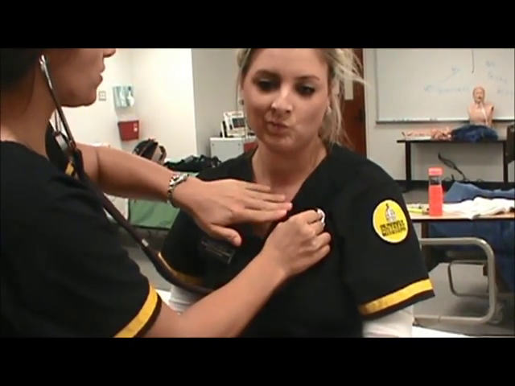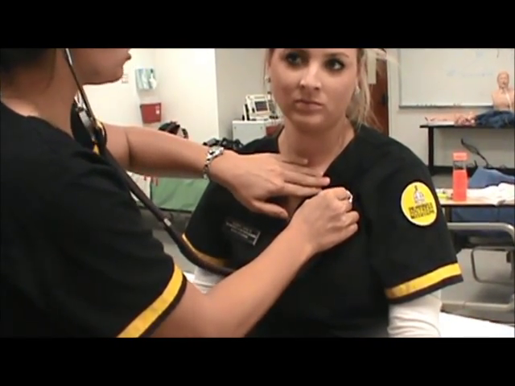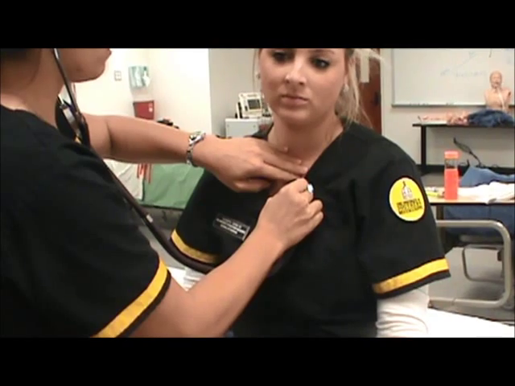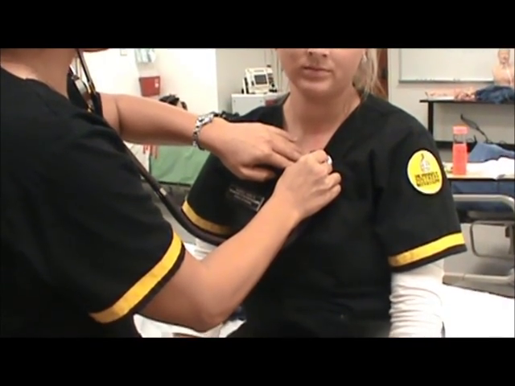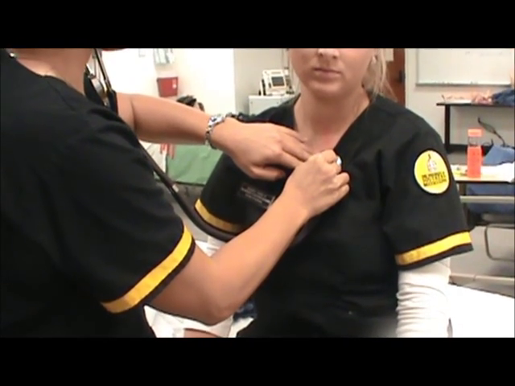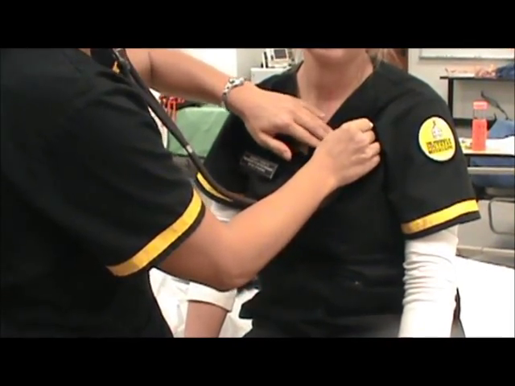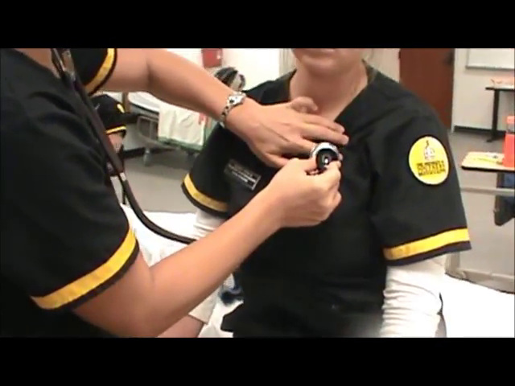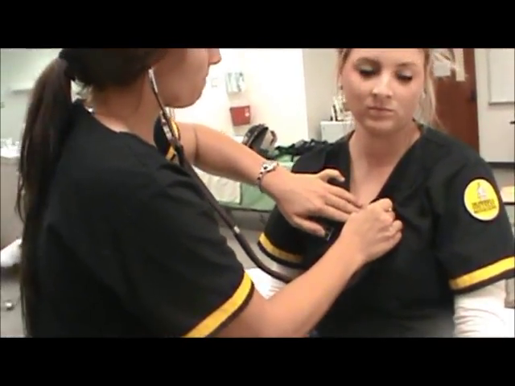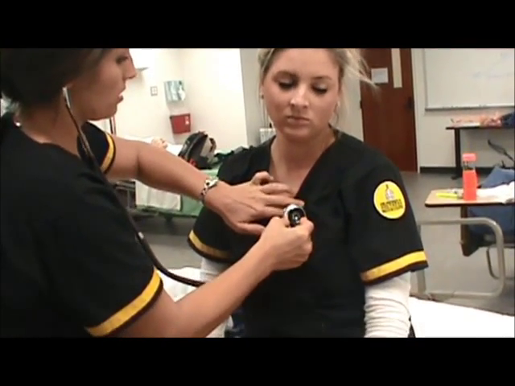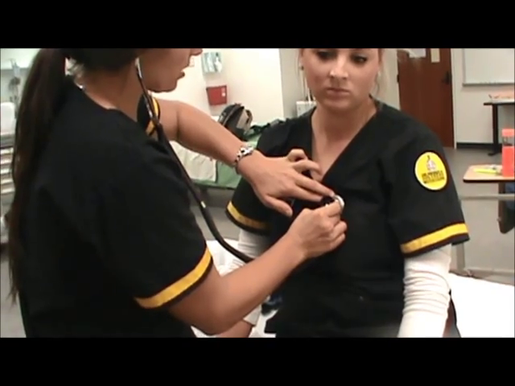Okay, and at this point I'm going to move towards the midline of your body and auscultate for S2. Okay, and this is at the base of your heart. We're going to go back to the pulmonic valve, move down to the third intercostal space, which is the Erb's point. Okay, and then down to the fourth, which is the tricuspid.